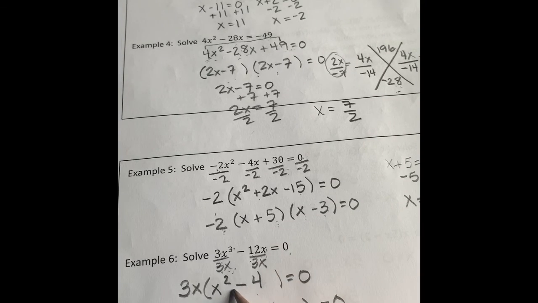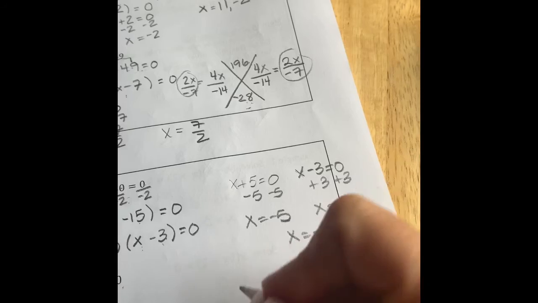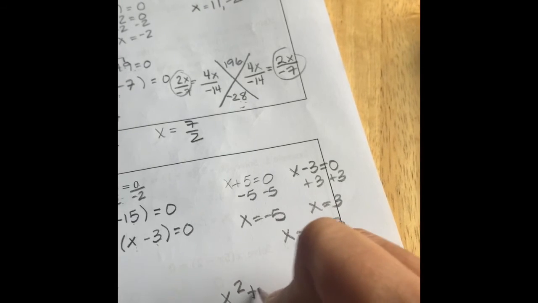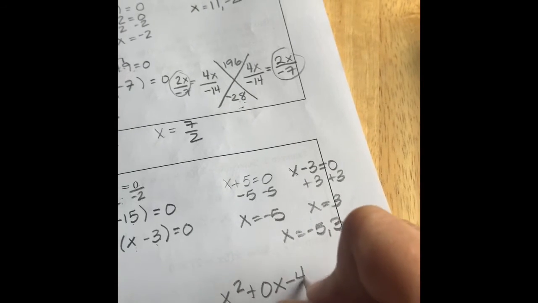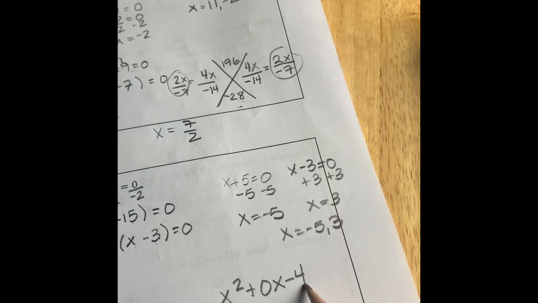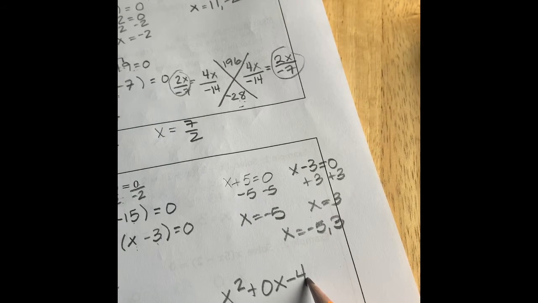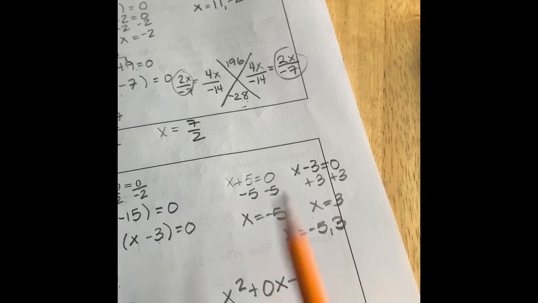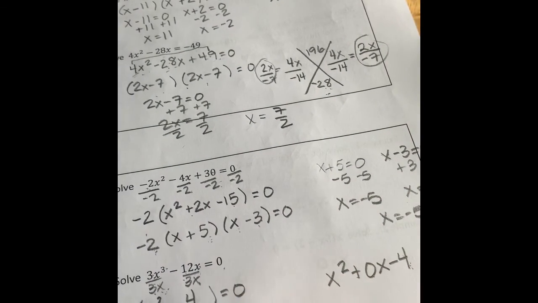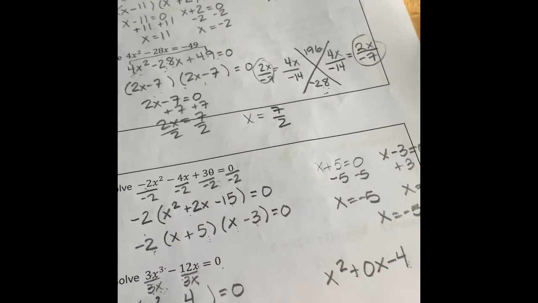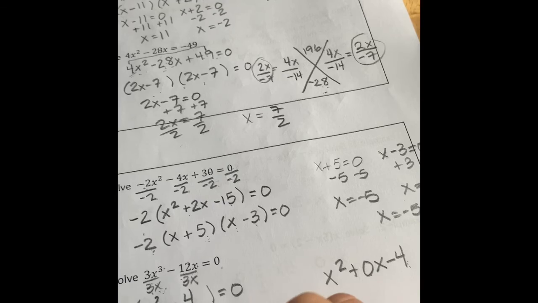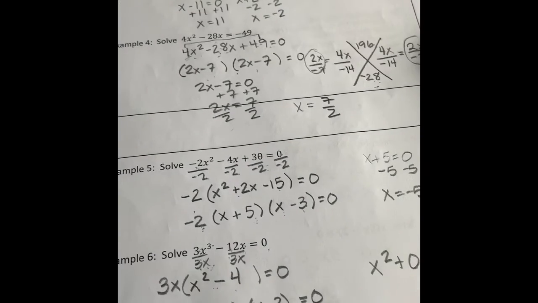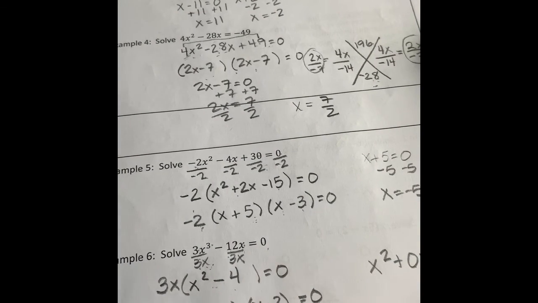Remember, the middle term is missing. We've talked about these before. That's the same thing as saying x squared plus 0x minus 4. So we're looking for factors of negative 4 that add up to 0. The only factors of negative 4 that add up to 0 are positive 2 and negative 2. So this has 3 factors.